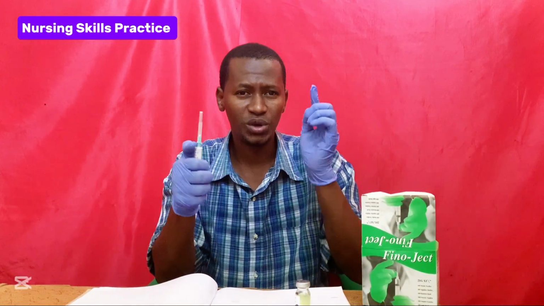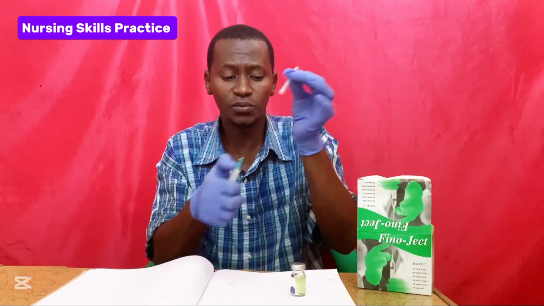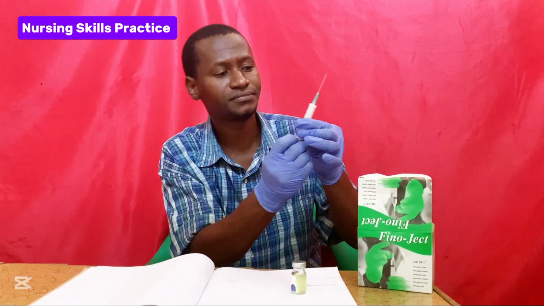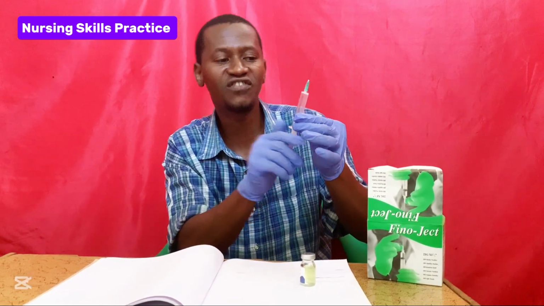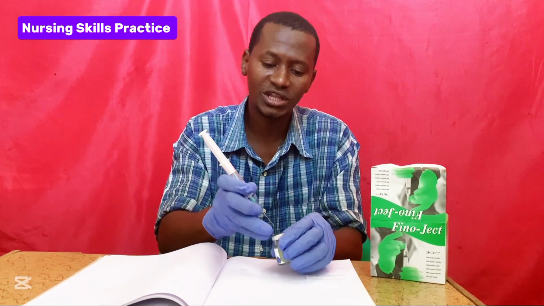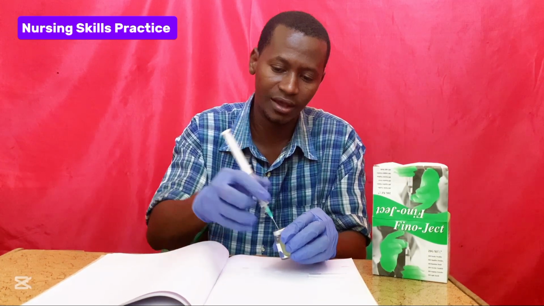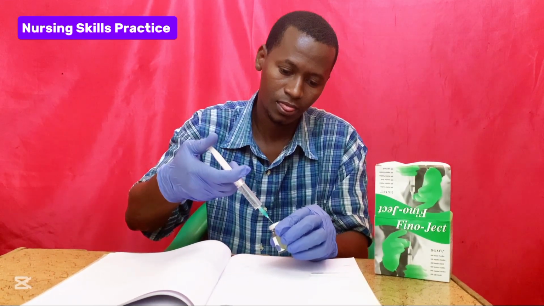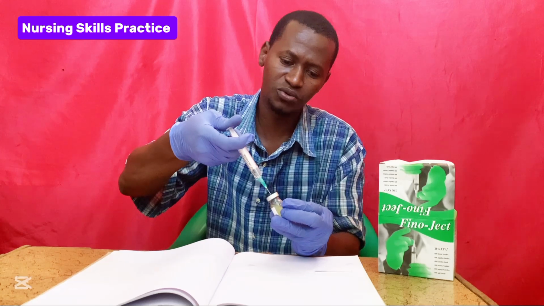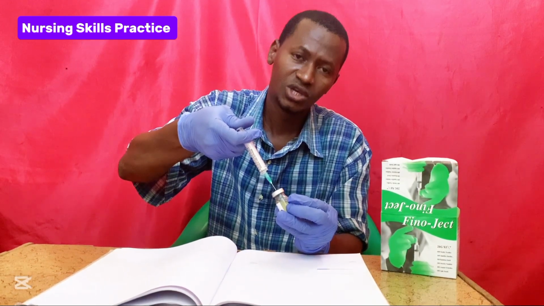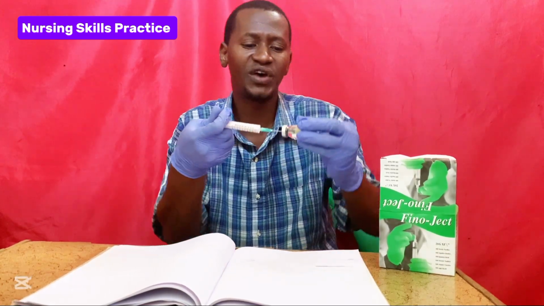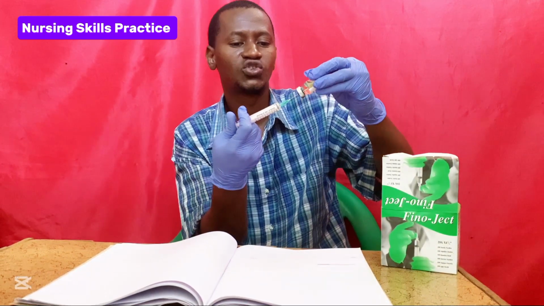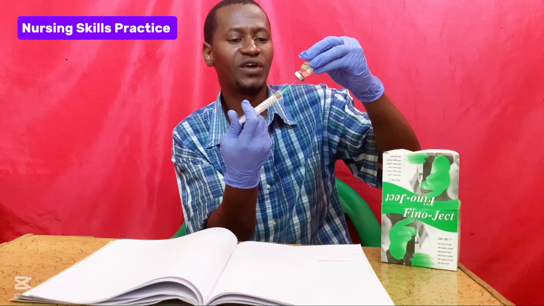Make sure we have diluted with 5 millilitres of sterile water for injection. Then we have to put an equal amount of air, that is 5 ml, into the vial so that we can withdraw the drug easily from the vial. You have to put an equal amount of air into the vial. Then you hold the vial in a horizontal manner so that you can withdraw the drug easily from the vial.